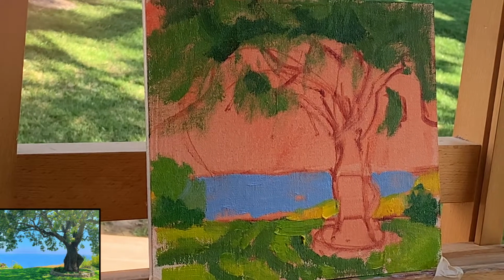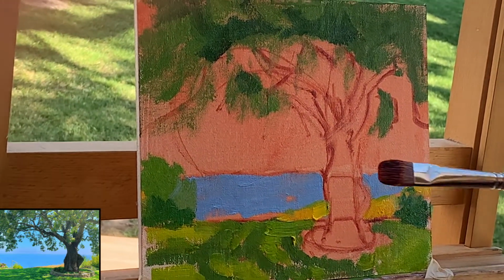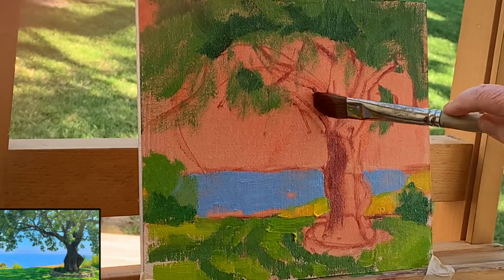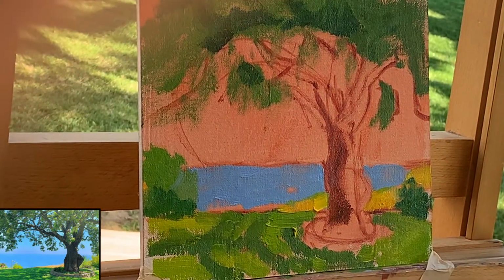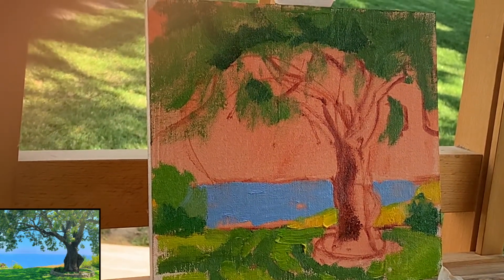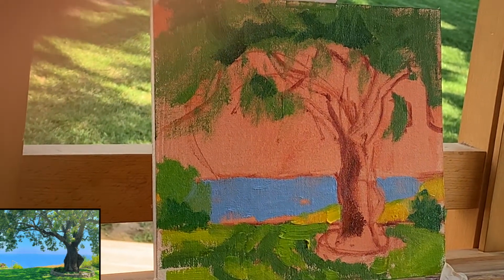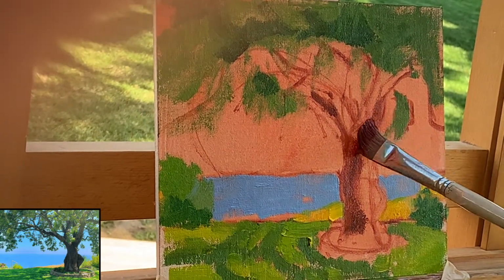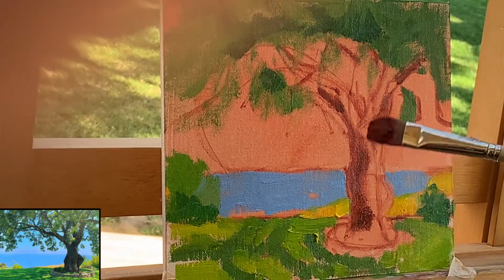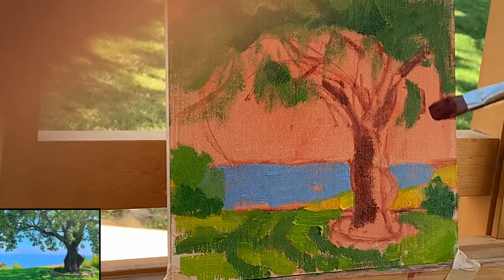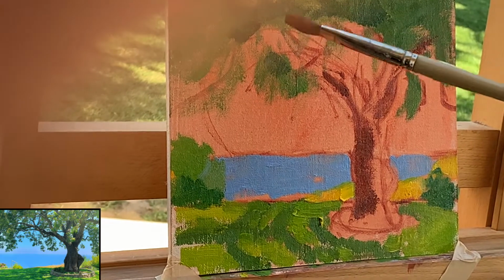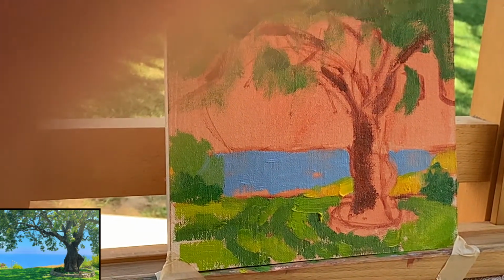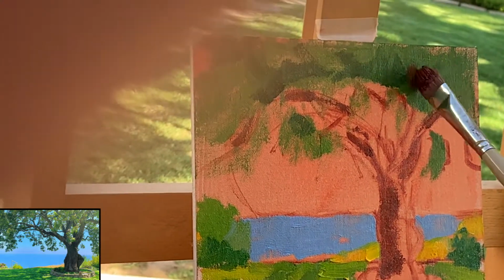I want to paint the tree. The tree's got a lot of burnt sienna, obviously. Put some of the... I think I'm using a big brush, but I'm using the side of the brush for big shapes, and I can use the other side of the brush for thinner shapes. I really like this up there. Have one peeking in there.